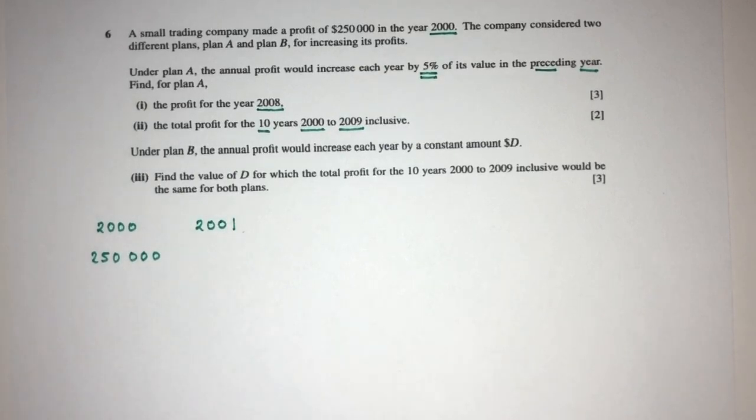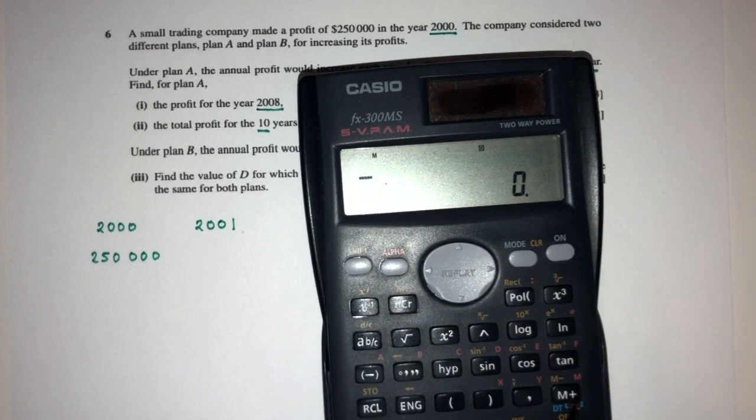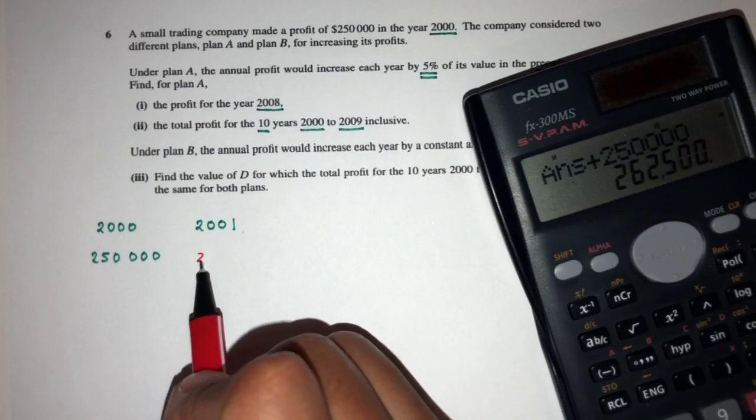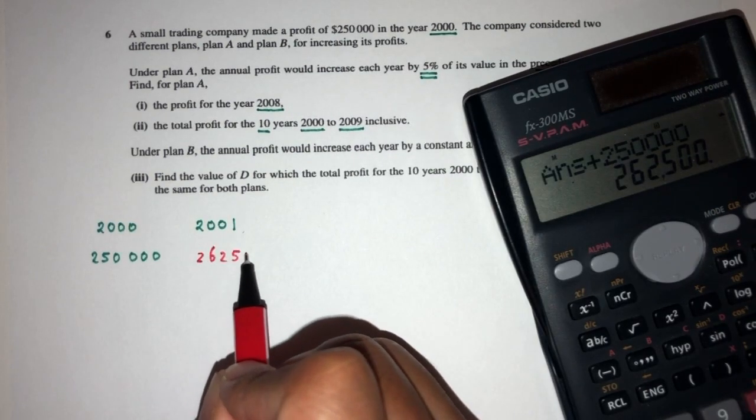The profit will increase by 5%, so 5 divided by 100 times this is the increase in profit. But the profit itself is this plus the initial amount.